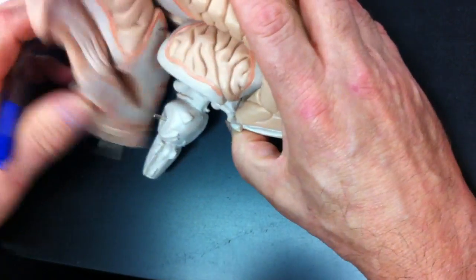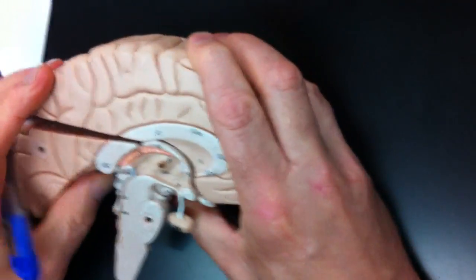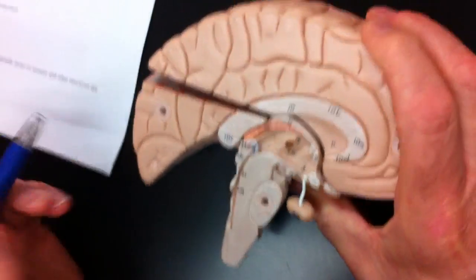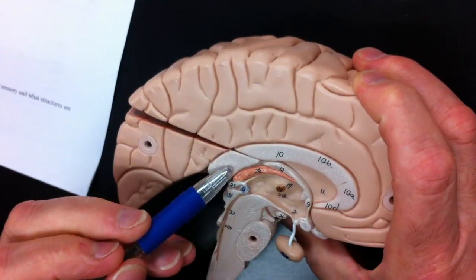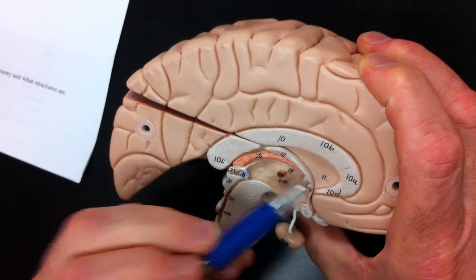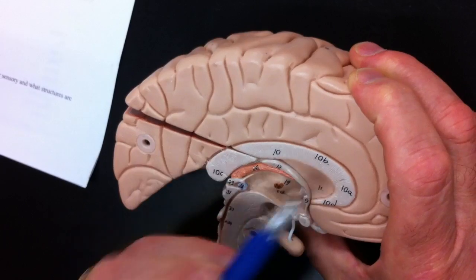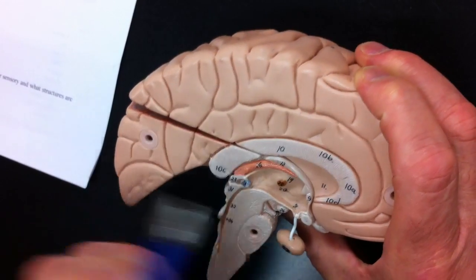Let's switch to the other side now. Once again, you've got the corpus callosum. Once again, you've got the fornix. Here you've got lateral ventricle, and there's the septum pellucidum here.